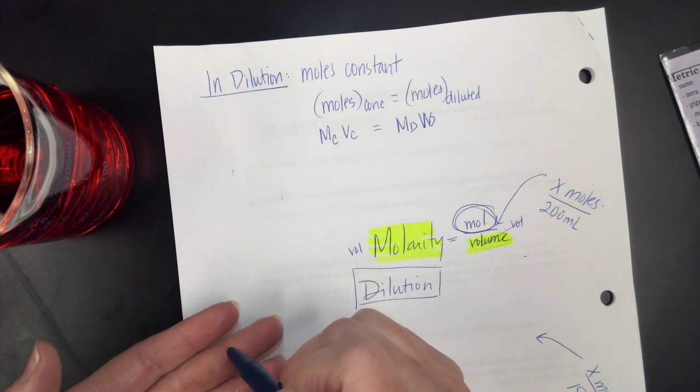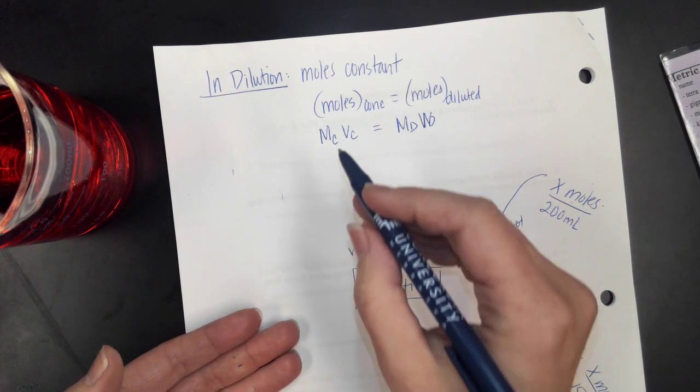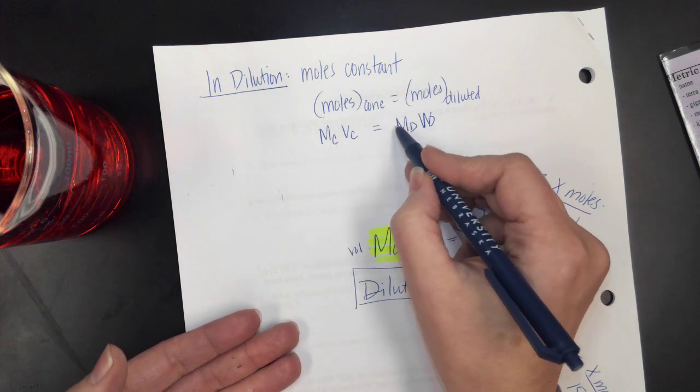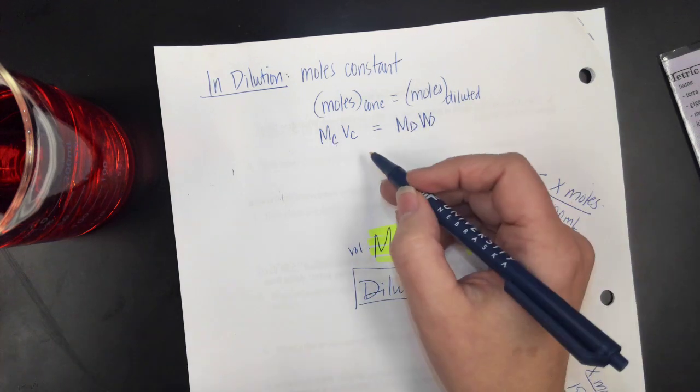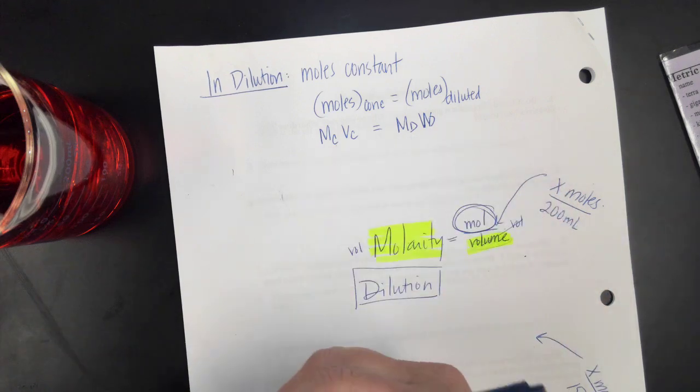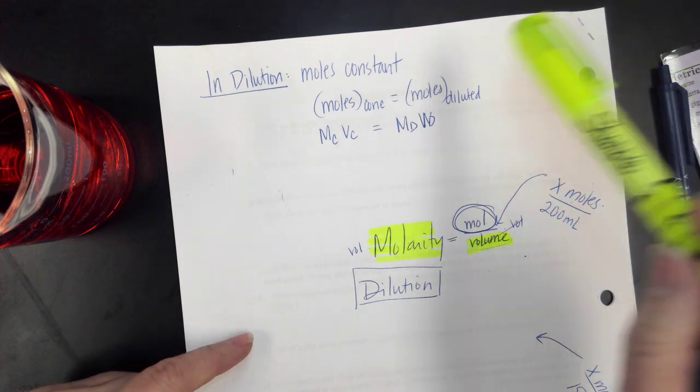We almost always purchase them in a concentrated form, and then we dilute them to the molarity that we want and the volume that we want. And so we manipulate this equation a lot. Why does this equation work?